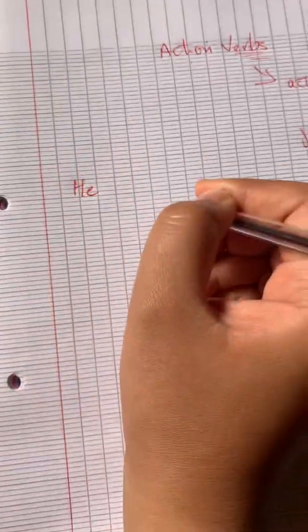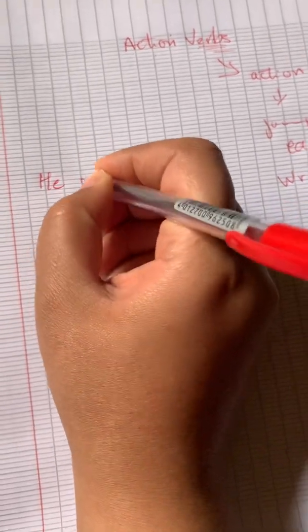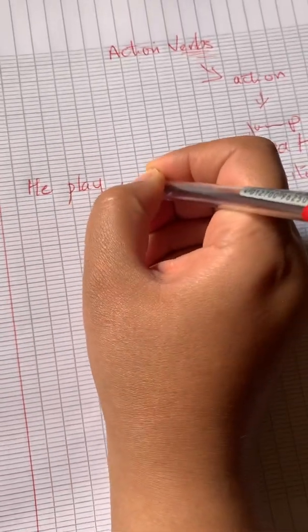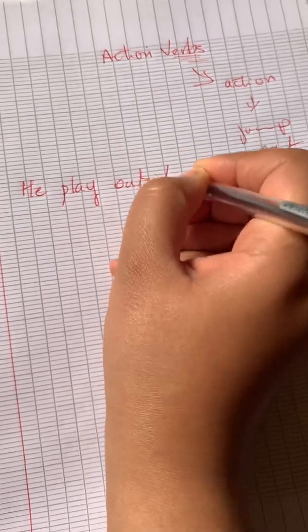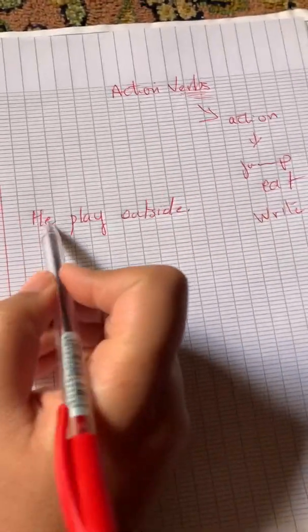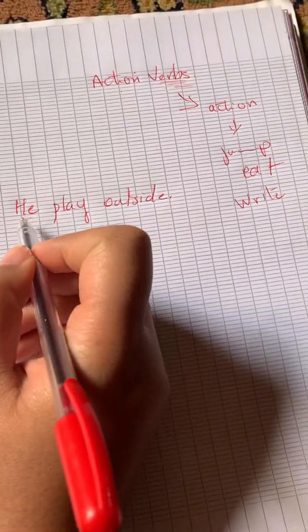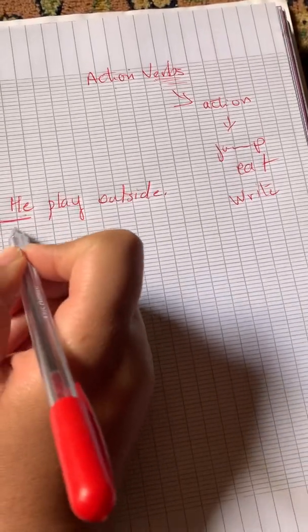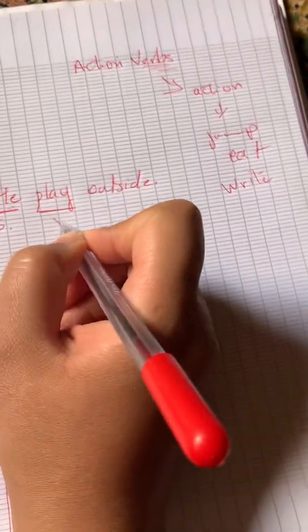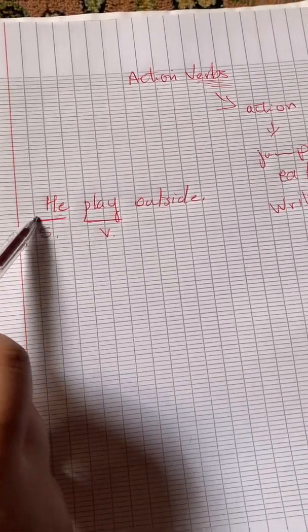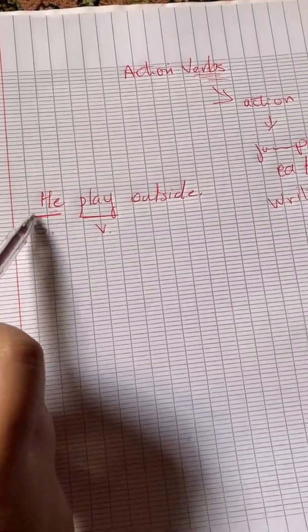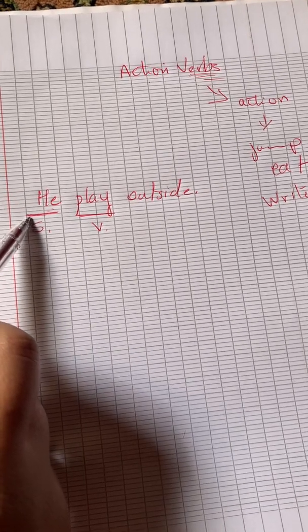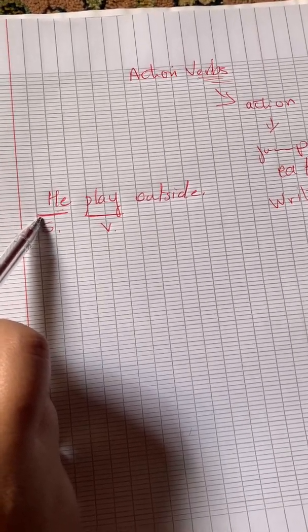I will give you the sentence. He play outside. Okay, he. You know that always in a sentence we have subject and we have verb. Clear? That when I say he, is the subject singular or plural? You know, singular means one and plural means more than one.